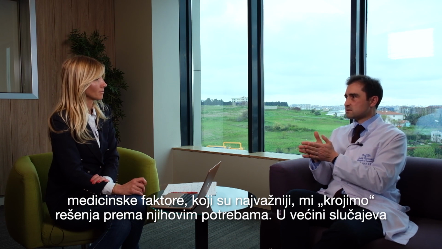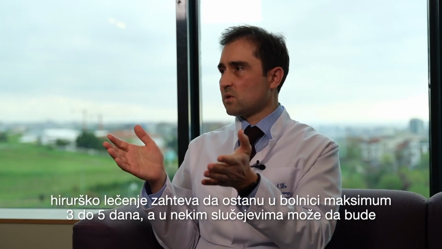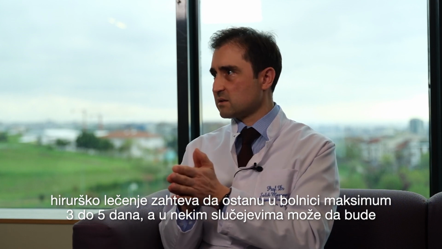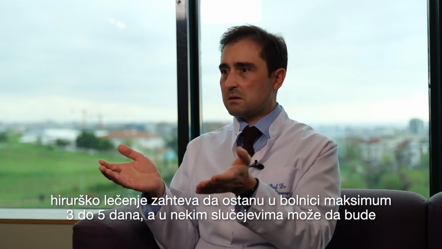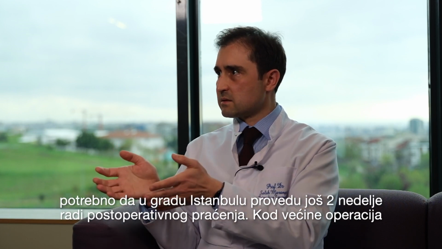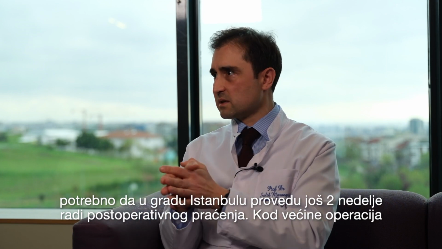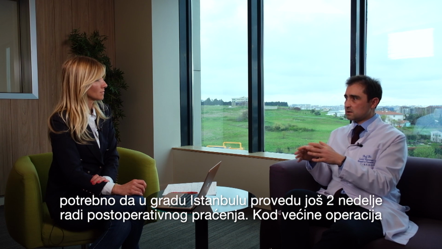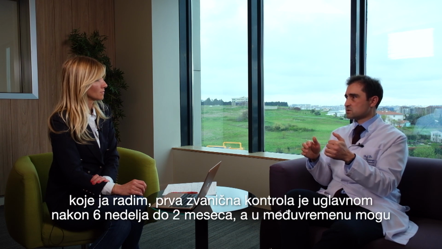In most cases, the surgery requires a stay of maximum 3 to 5 days in the hospital. And in some cases, they might need to stay in the city of Istanbul for another 2 weeks just for a post-operative follow-up check.